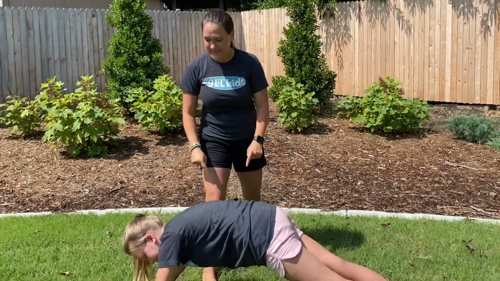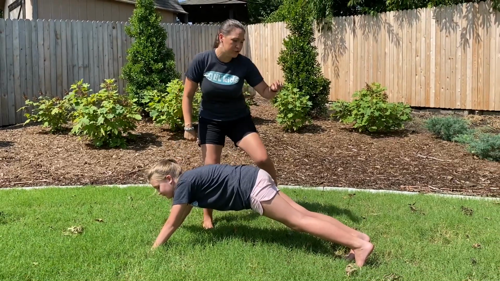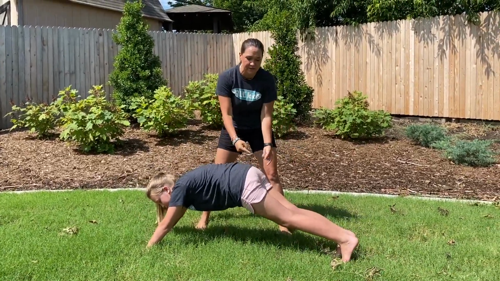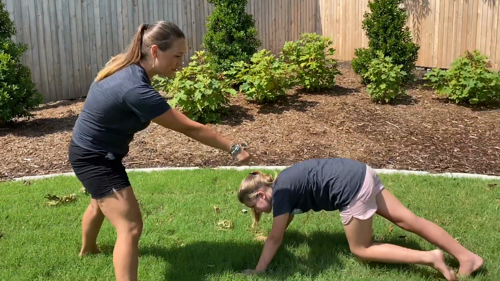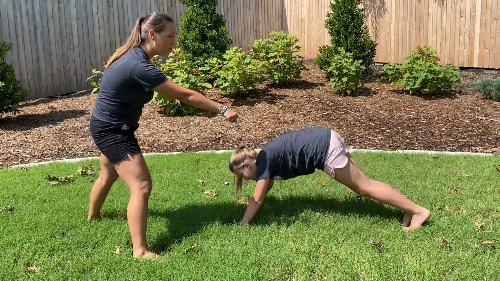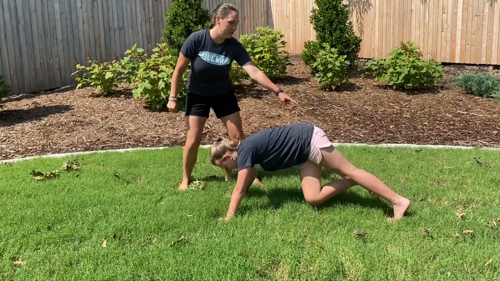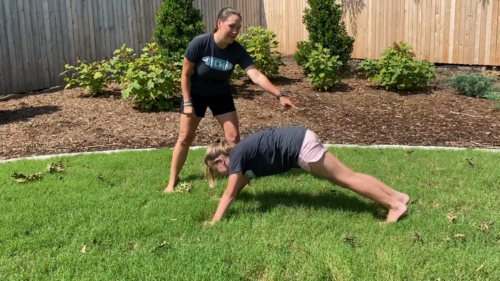First, you're going to come down to the ground like Miss Madeline is. Your hands are going to be down on the ground, your feet are going to be on the ground, but your knees are going to be up. Second, you're going to bring one of your knees into your belly, just like Madeline's doing, and bring it back down. And we're going to do the other leg. Bring your leg into your belly, back down.